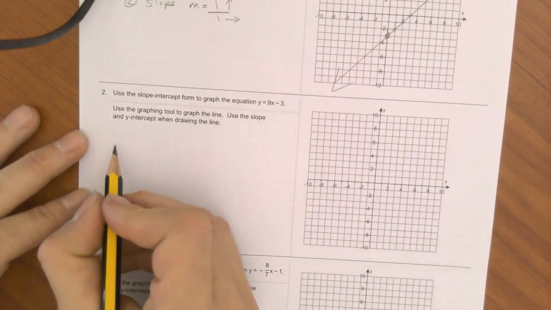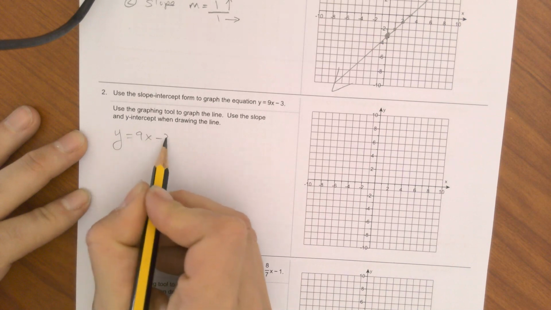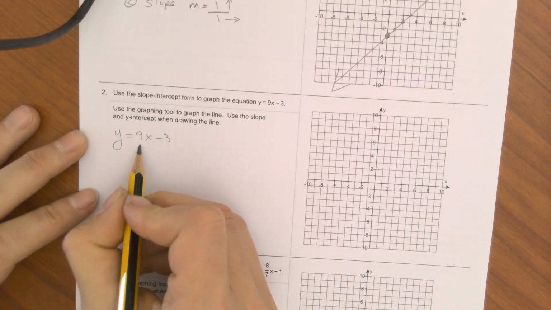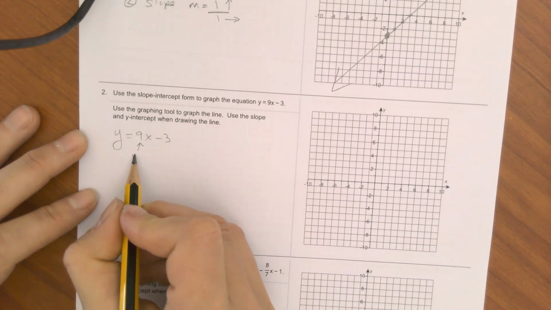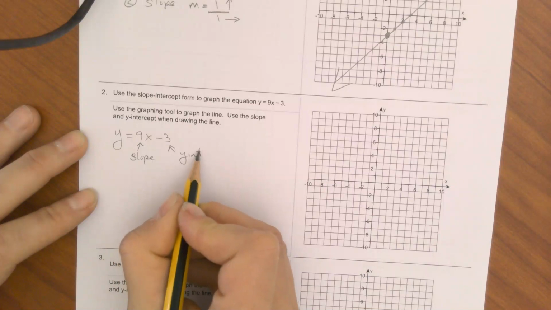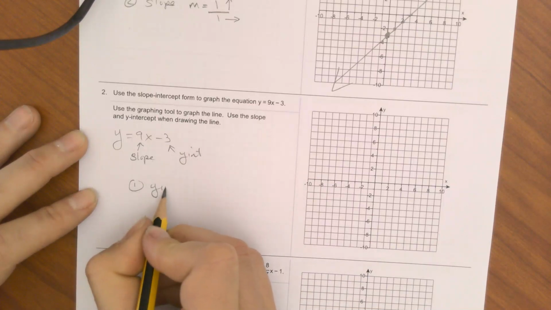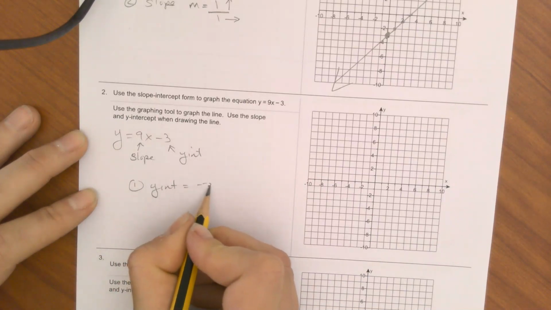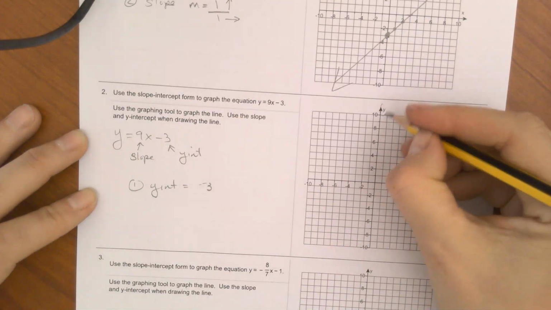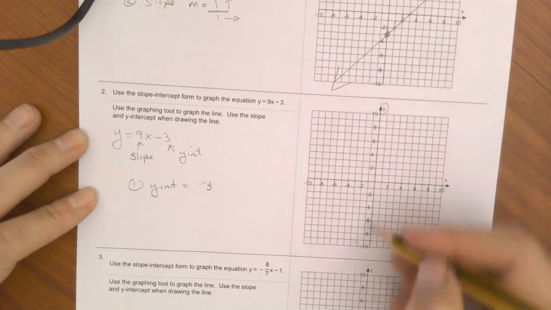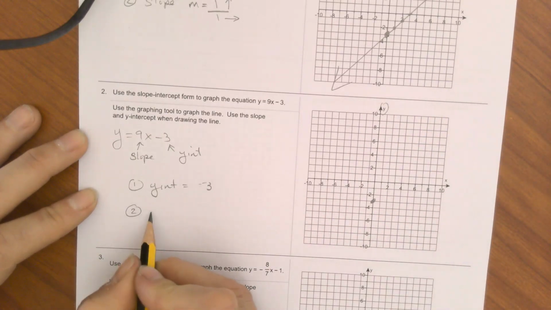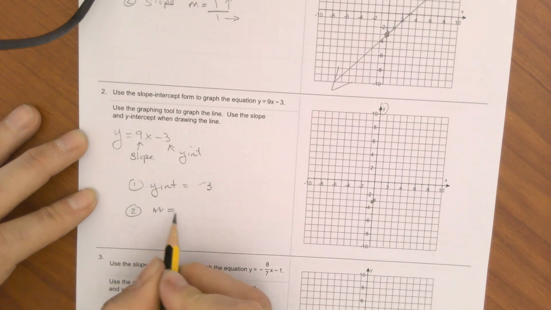So here, y equals 9x minus 3. The number that's in front of the x, that's going to be my slope. And this is going to be my y-intercept. So step one, my y-intercept is equal to -3. So I go to my y-axis, which is up and down, and I put a point at -3. Step two, my slope, which is m, is 9.